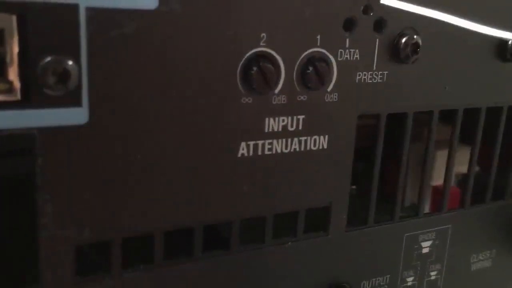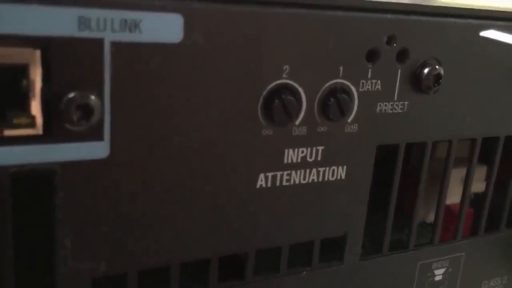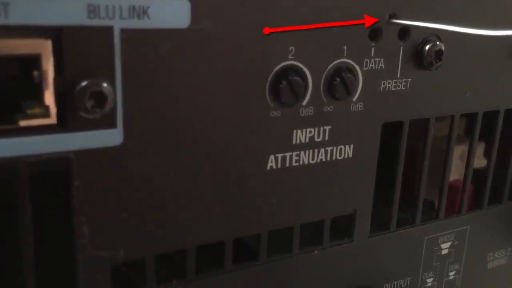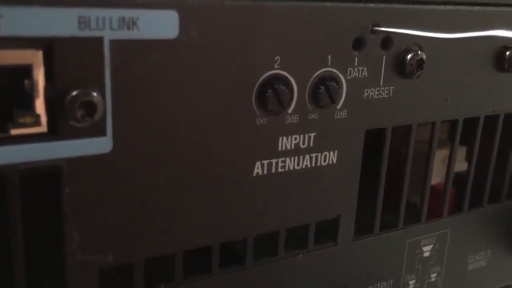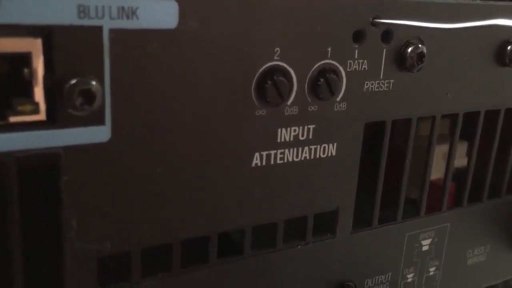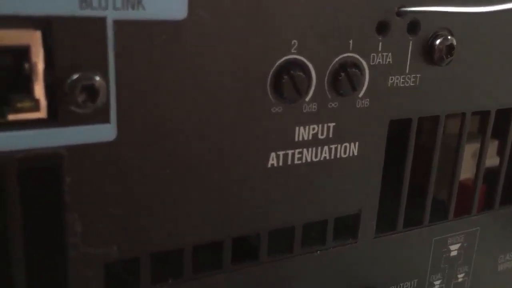To activate the complete factory reset, make sure the amplifier is turned off but plugged into its AC power source. Locate the small pinhole reset button on the back of the unit between the data and preset indicators. Using a tool such as a paperclip, carefully insert the tool into the hole until you feel the button pressed down slightly. Keeping this button pressed, turn on power to the amplifier.